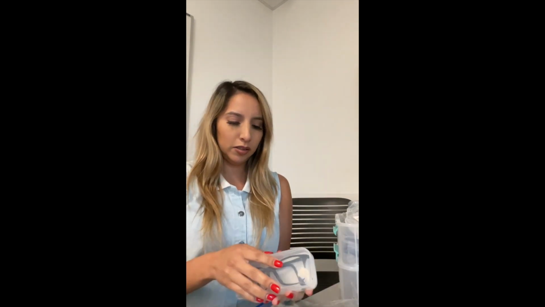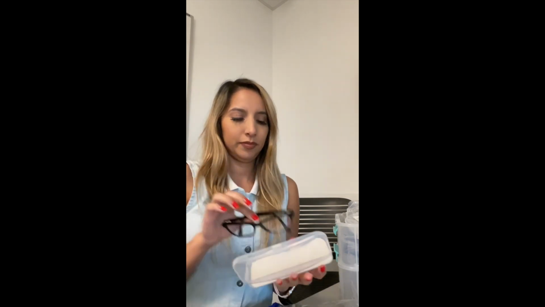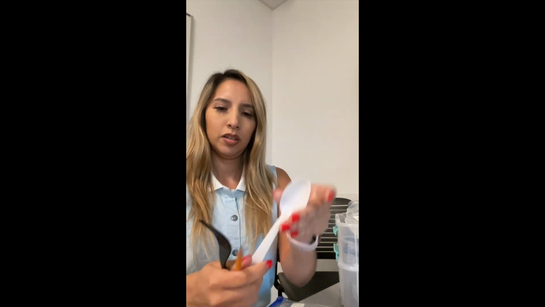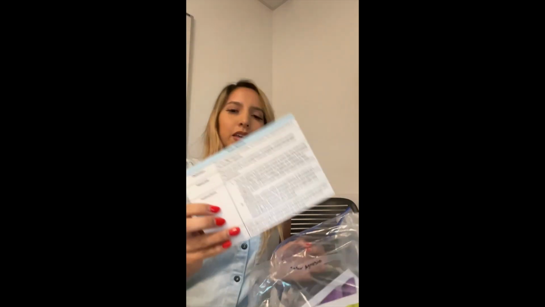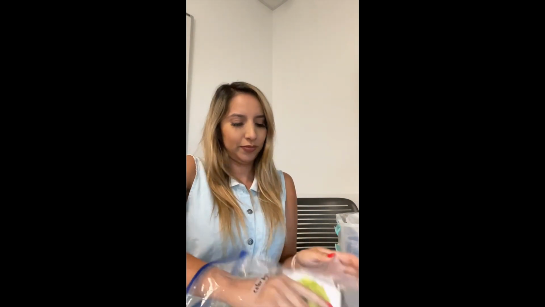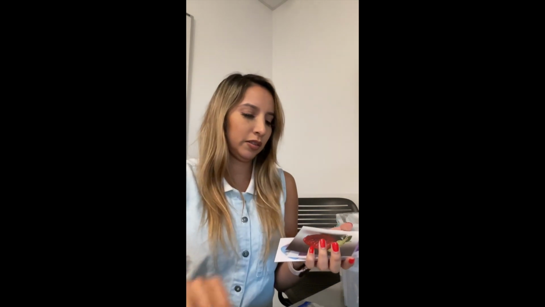I have some glasses, a brush, a spoon, a plastic fork, and a pencil. Agnosia. And again, I have the definition, materials, instructions, and grading criteria. I have the grapes, bananas, strawberry, and I have the purple watermelon and blue kiwis.